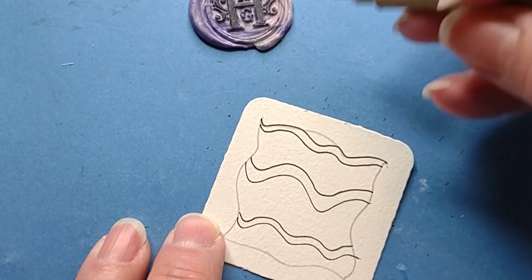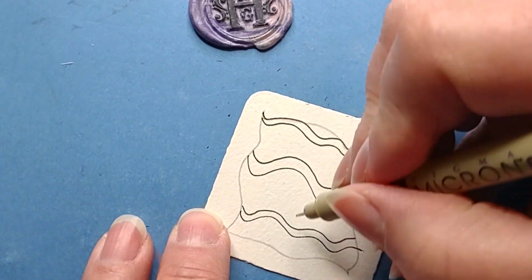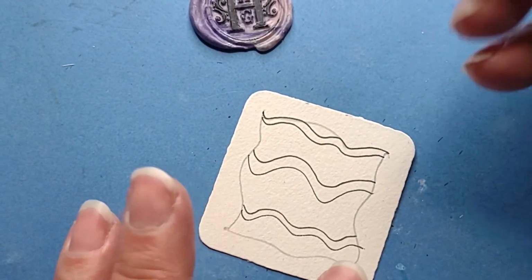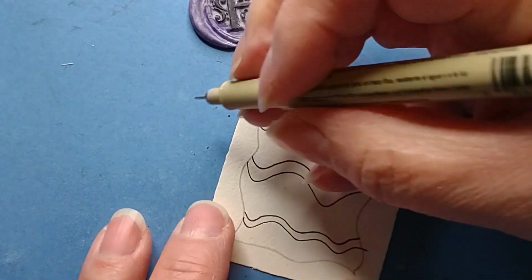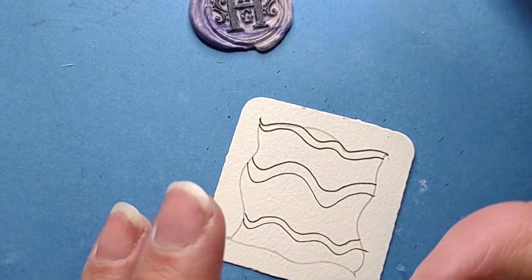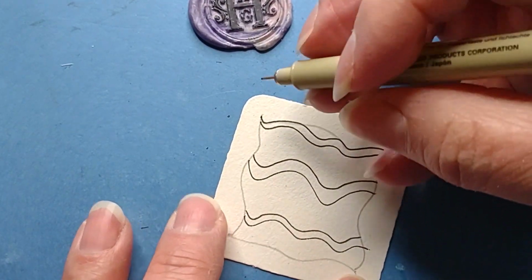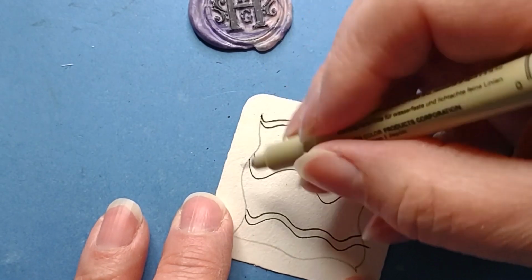Next step is curved lines, and we're going to do curved lines in between these. So pick a place to start. I'm going to start right here. I have this habit of starting in the middle and then working both sides. You can do that, though with this one you don't really need to.